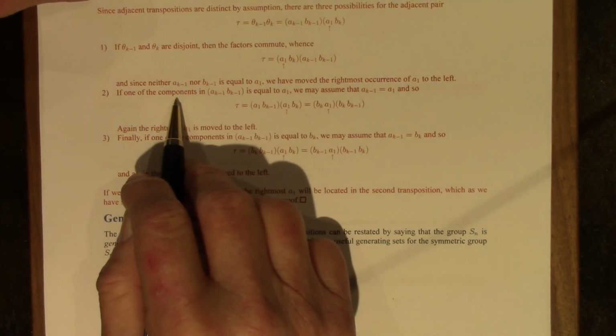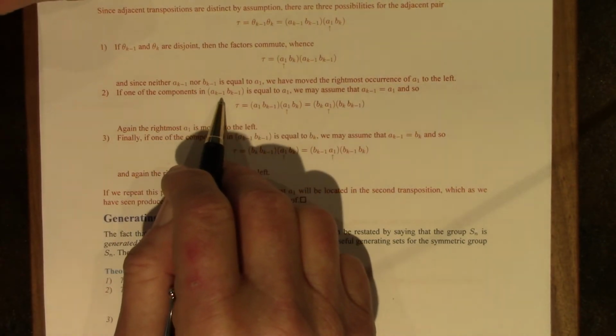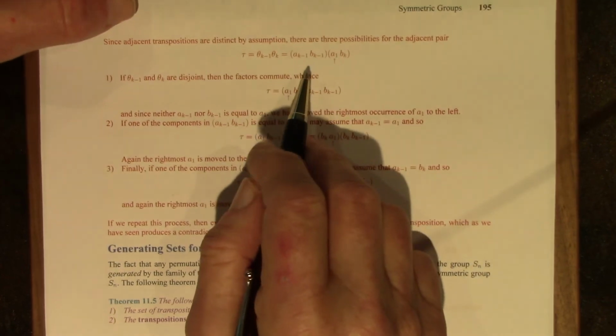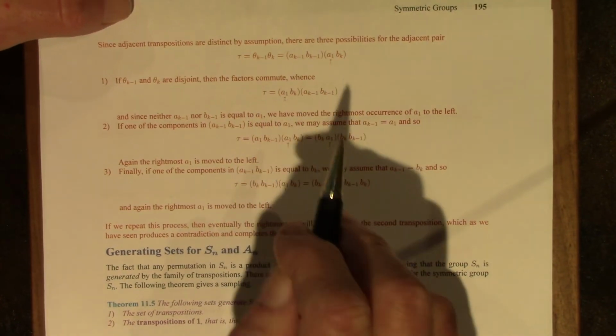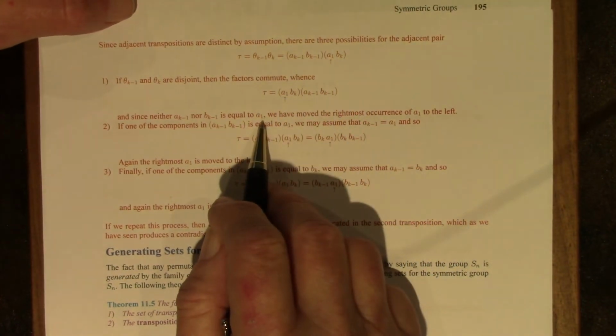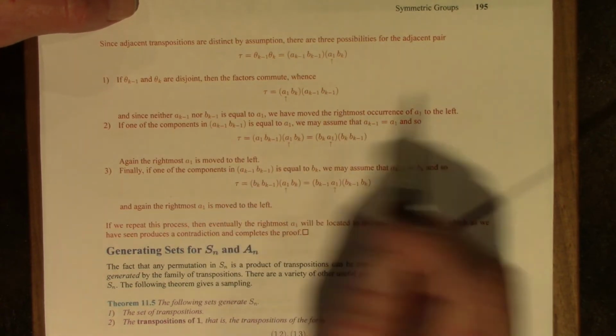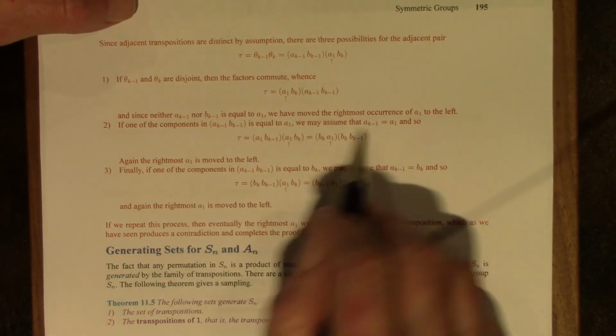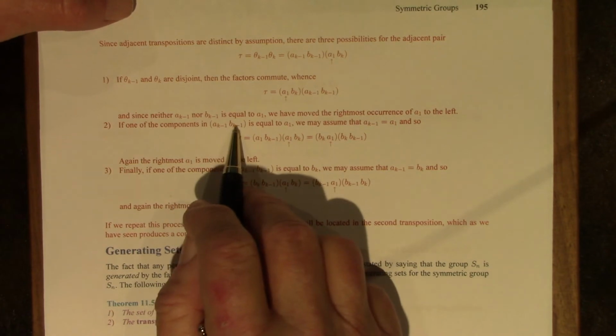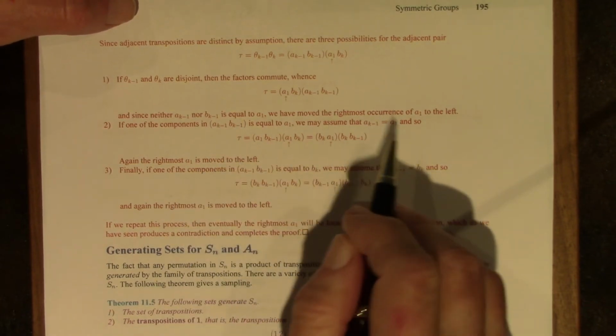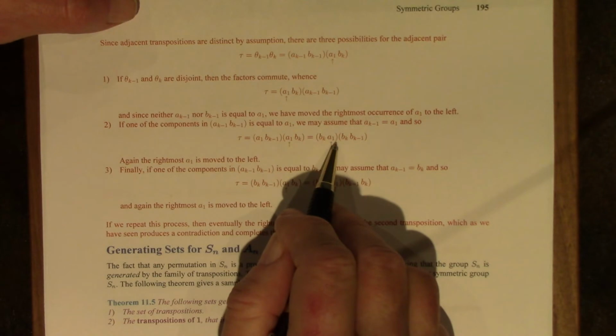If one of the components in this first transposition is equal to A1, we can assume it's, say, A(k-1). These are just 2 arbitrary elements. Then we can do something similar.